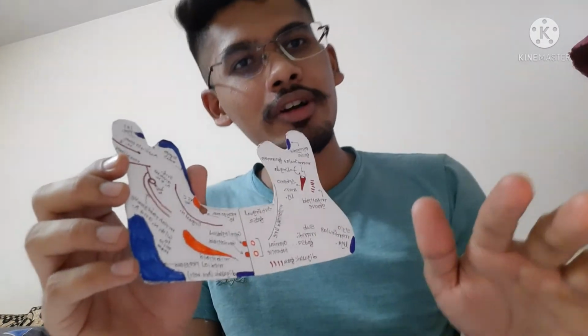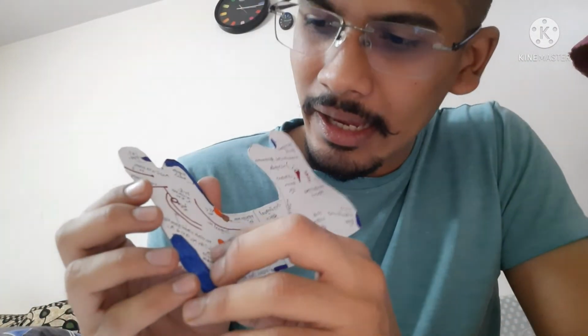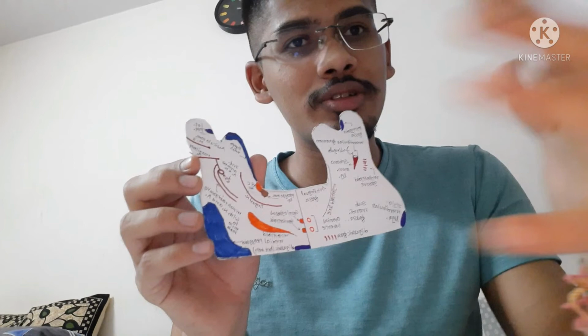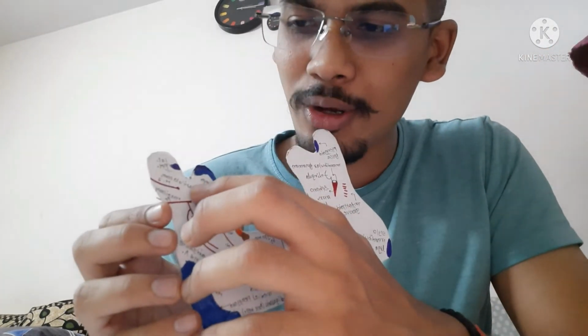It passes through the mylohyoid canal, and this is the mylohyoid nerve and vessels. And this is the maxillary artery. These are all branches of the maxillary artery. This is the auriculotemporal nerve. Here is the auriculotemporal nerve.